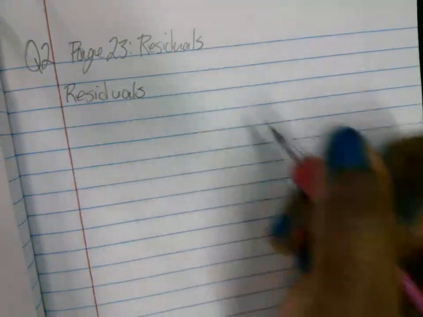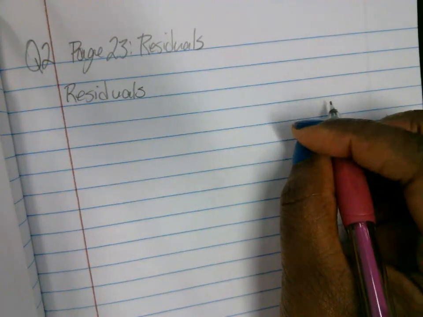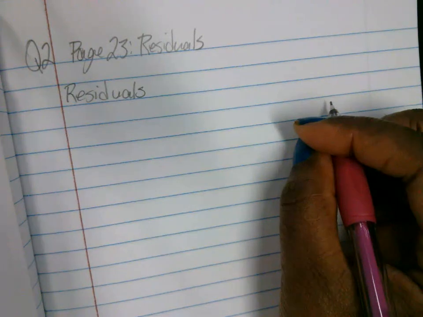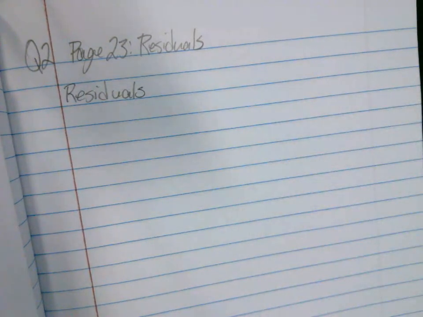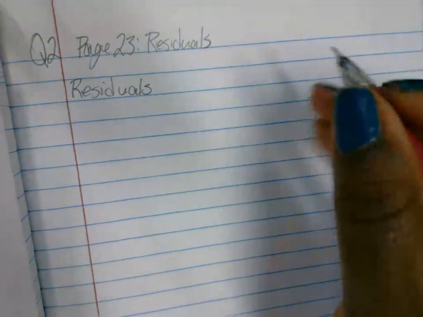Okay? Residuals, plural. Residual points are going to be how far each point is away from a point that is on the line of best fit.